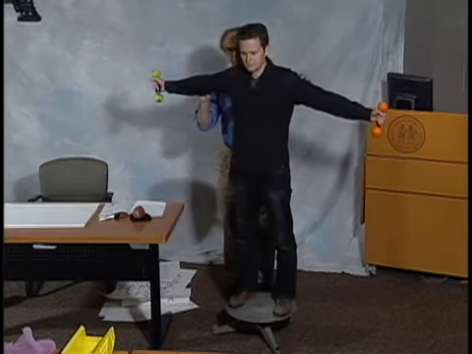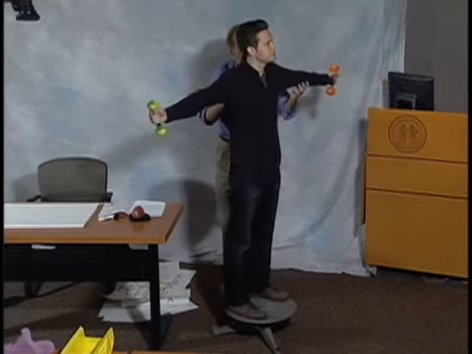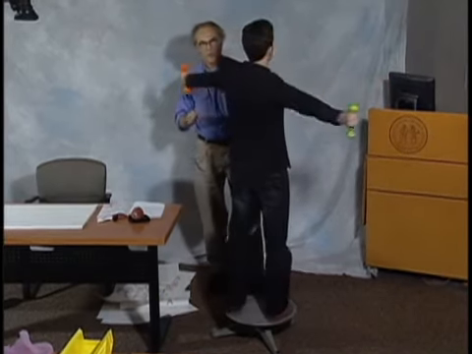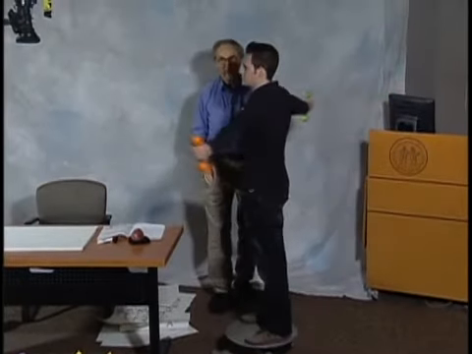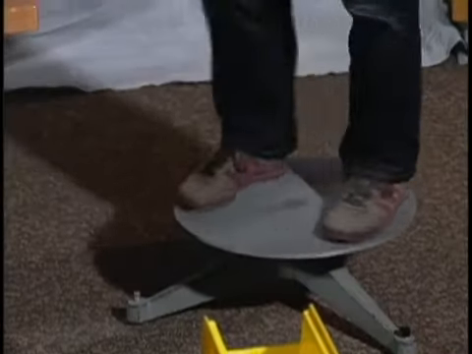Okay, I'm going to give him a very small angular velocity, and then we will redo the demonstration with a little bit larger angular velocity. So there he is going, and now he's bringing his arms in, and you see he's going faster. He's bringing his arms out, and he slows down immediately.